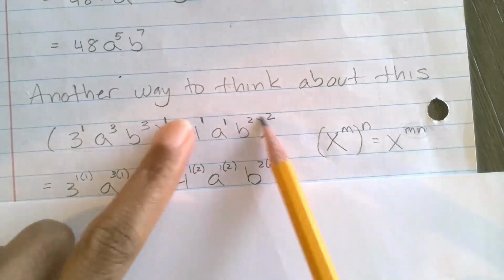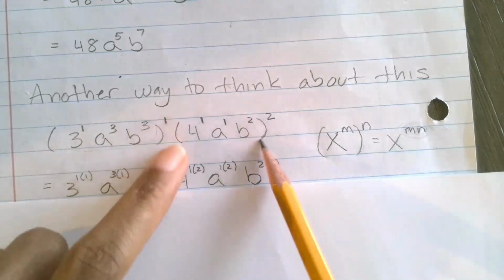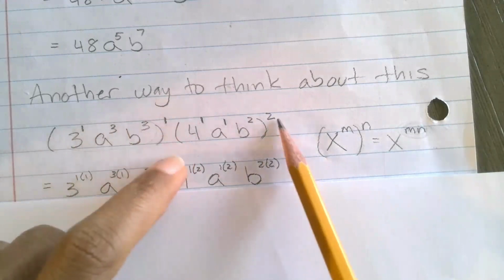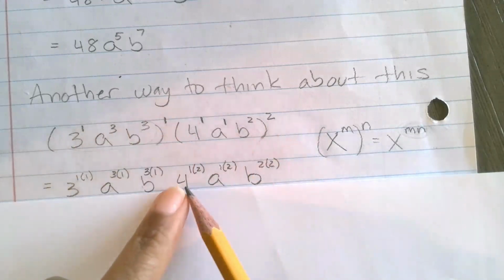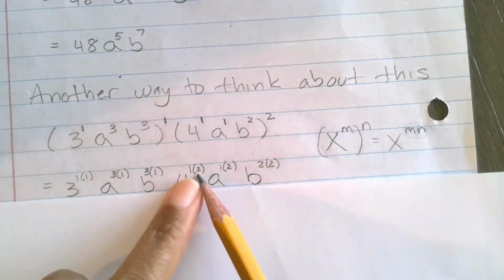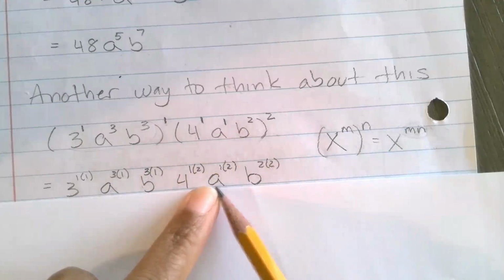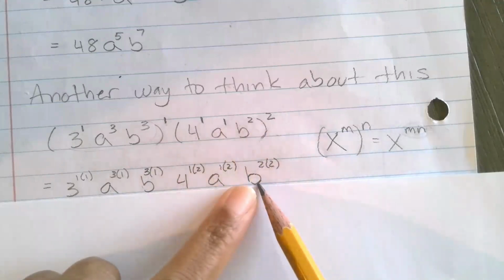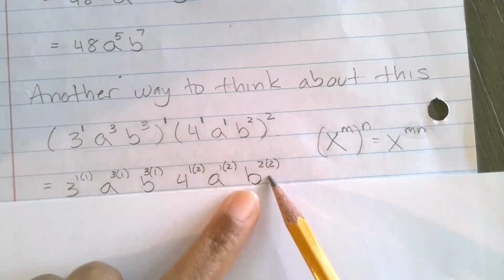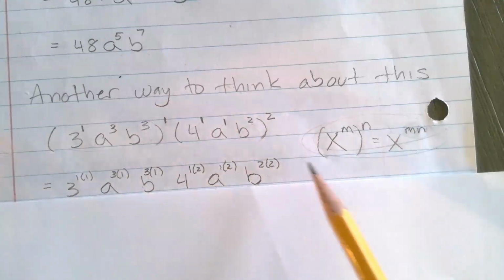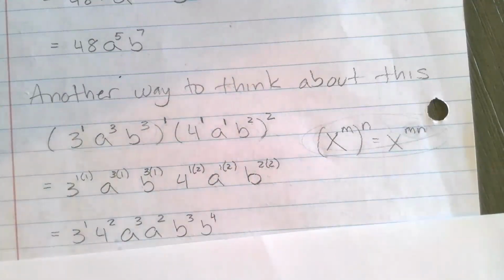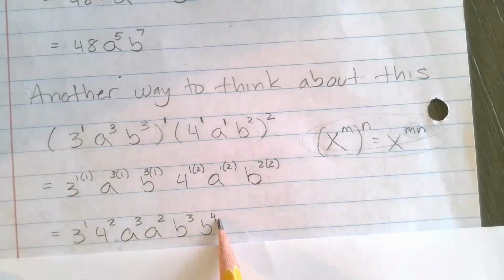Okay, looking at this expression, it's got parentheses around it. All of this is raised to a power of 2. Then it's going to be 4 with an exponent of 1 times 2, a with an exponent of 1 times 2, and b with an exponent of 2 times 2. You see here, we're incorporating this here. That is how I ended up here with 3 to the 1st power times 4 to the 2nd power, a to the 3rd power, a squared, b cubed, b to the 4th power.